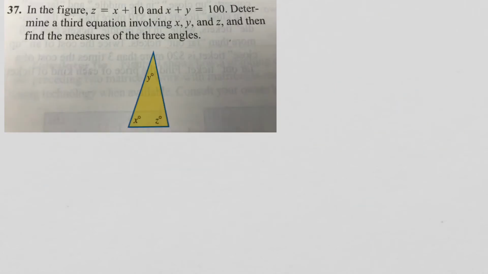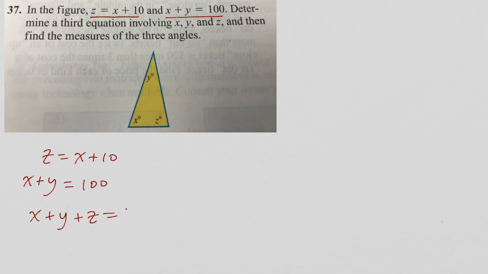Okay, number 37, they give us these two equations, this and this. So we have z equals x plus 10. We have x plus y equals 100. And the final equation is always the fact that all three angles in any triangle is equal to 180. Okay, so let's see.